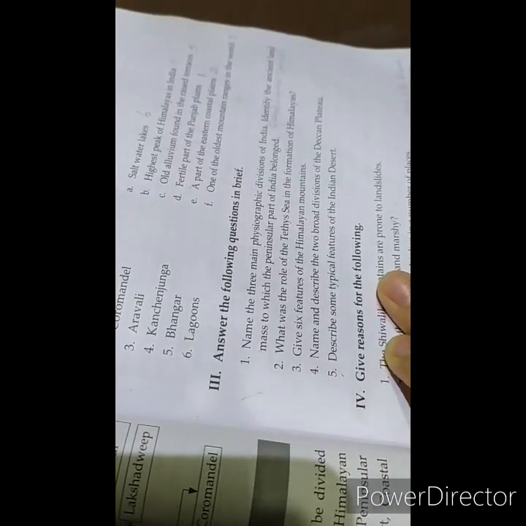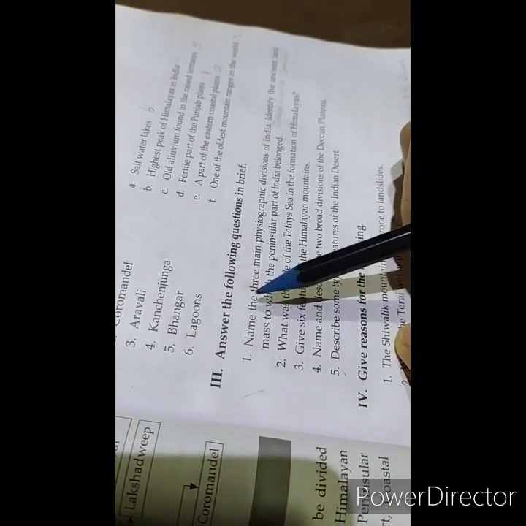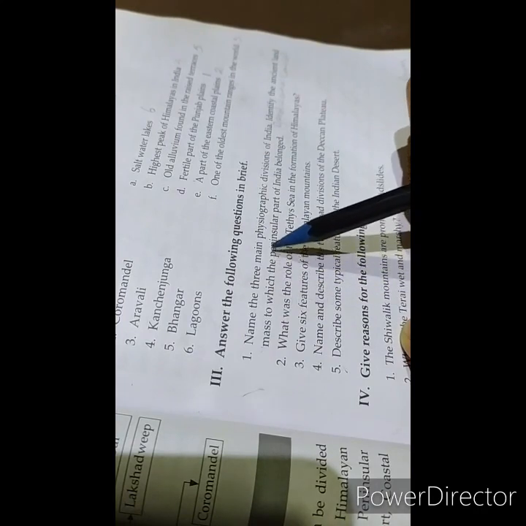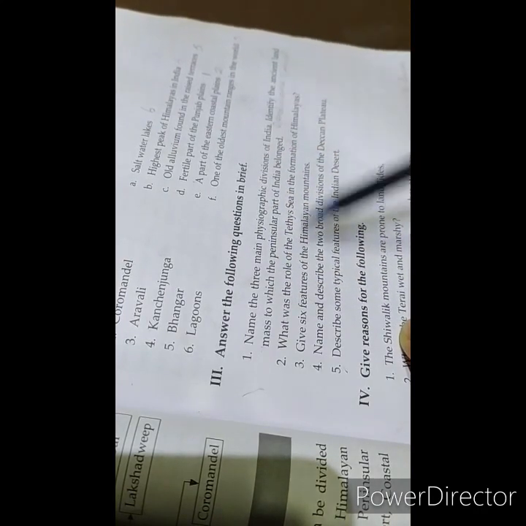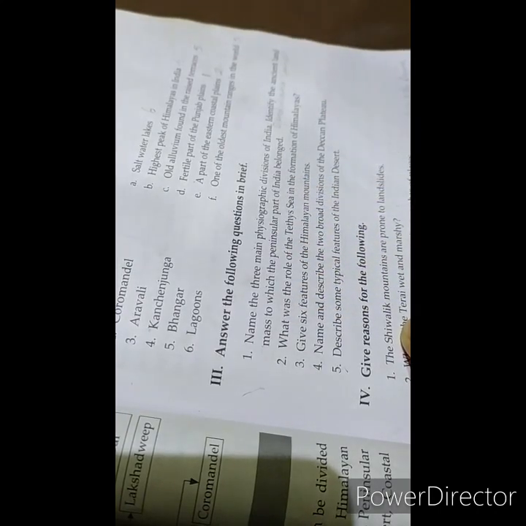Now your notes on Chapter 2, India Physical Features. Number 3, answer the following questions in brief. Sub number 1, name the 3 main physiographic divisions of India. Identify the ancient landmass to which the peninsular part of India belongs.